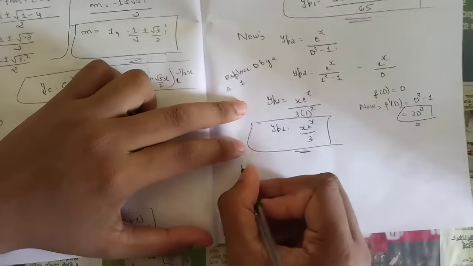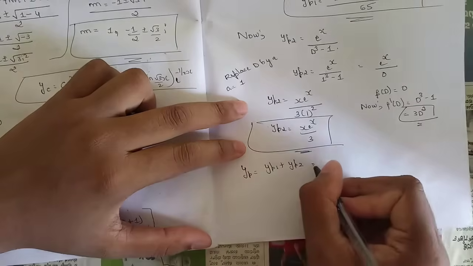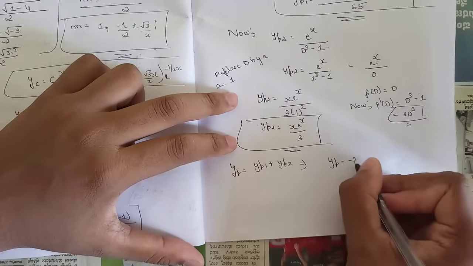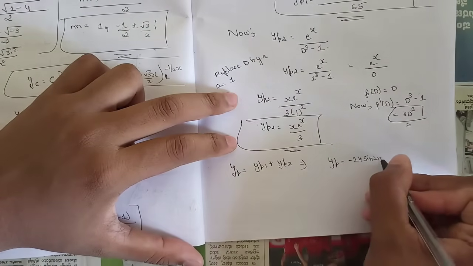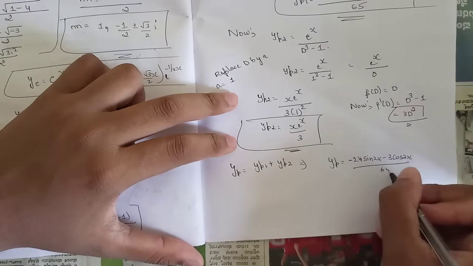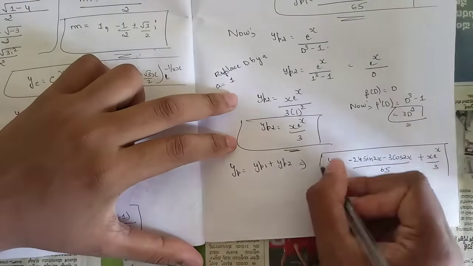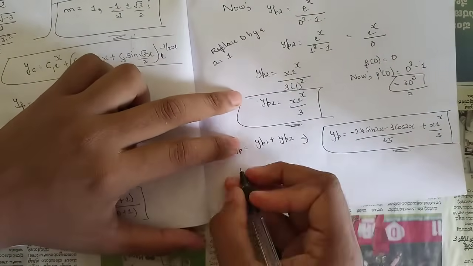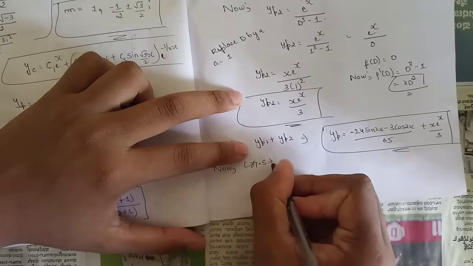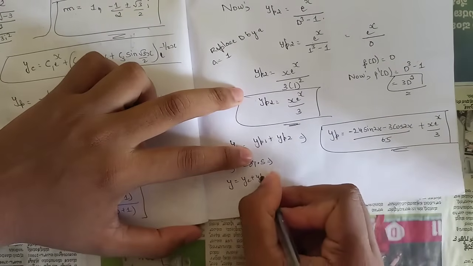So our final yp would be equal to yp1 plus yp2, right? That is yp, we get it as minus 24 sin 2x minus 3 cos 2x by 65 plus x e power x by 3. So this is your yp, right? Similarly now we can write the final answer, that is our general solution, that is y is equal to yc plus yp.